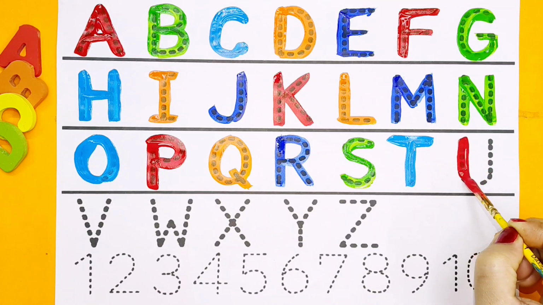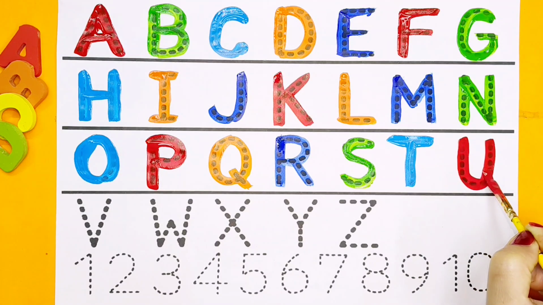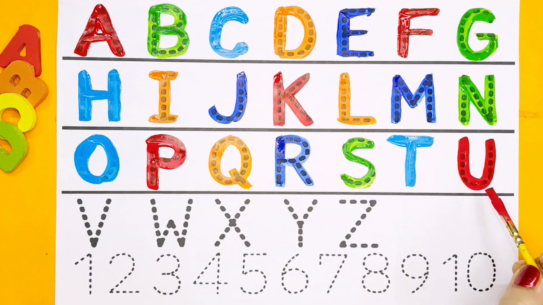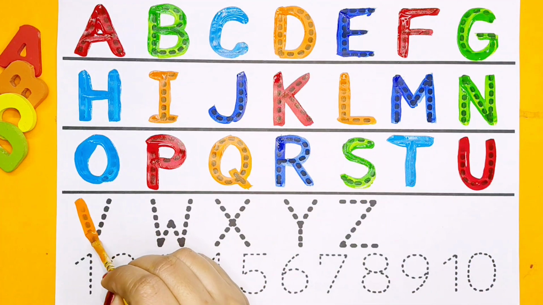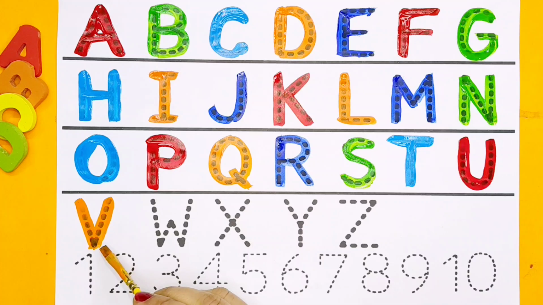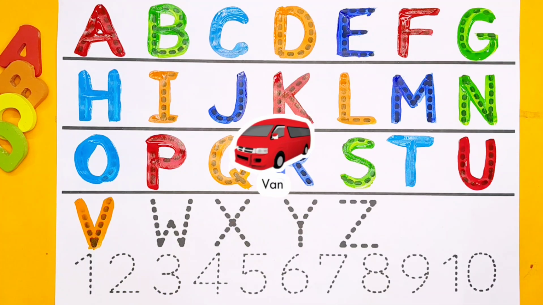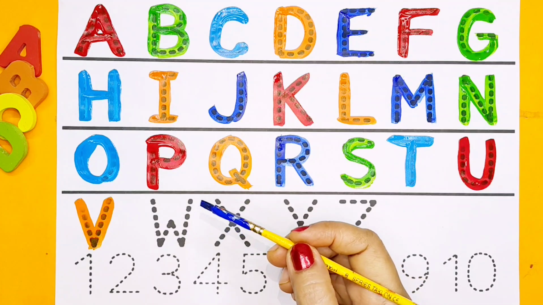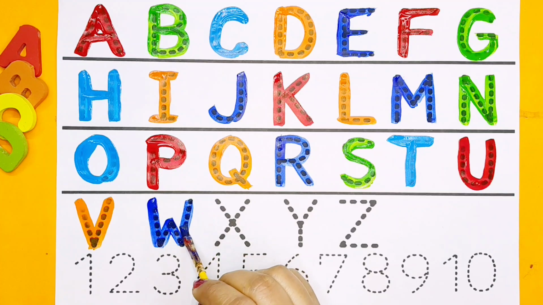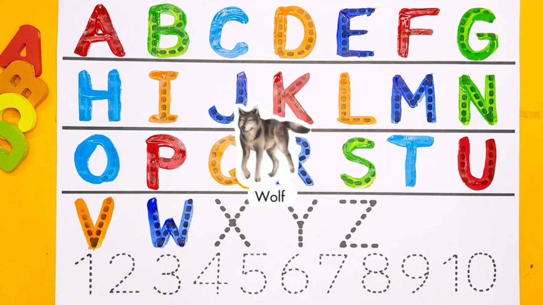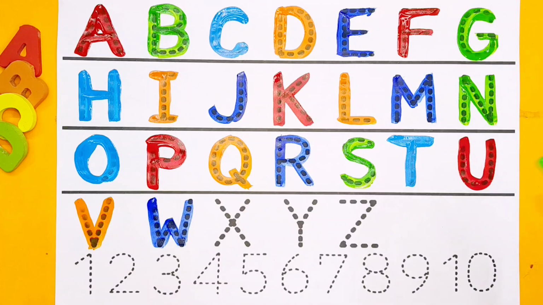Red color. U, U for umbrella, U for umbrella. Orange color. V, V for fan, V for fan. Blue color. W, W for wolf, W for wolf.